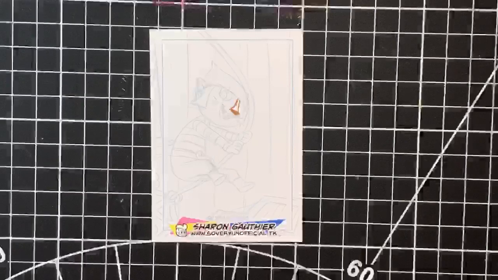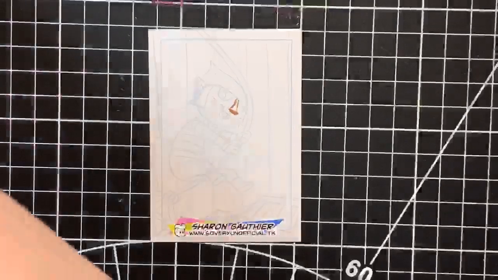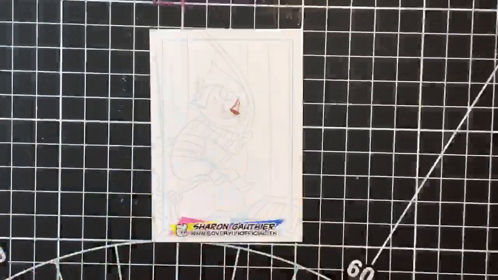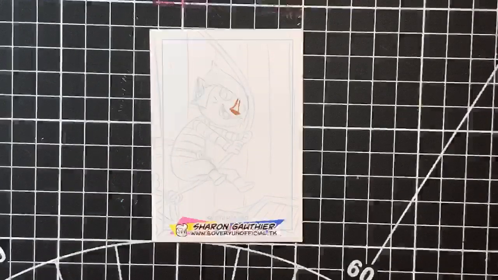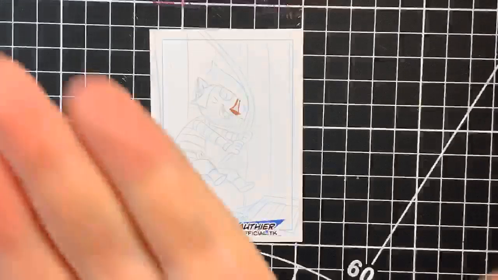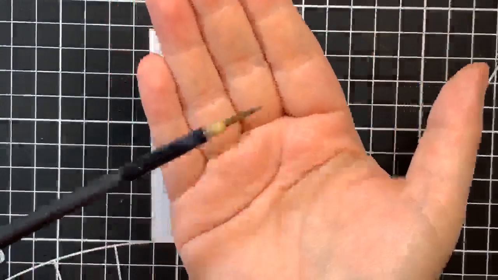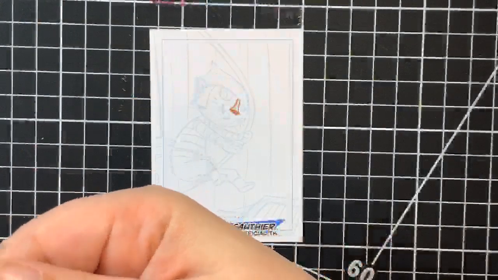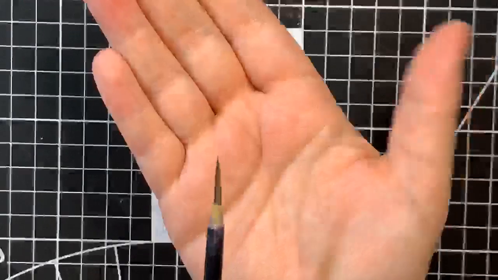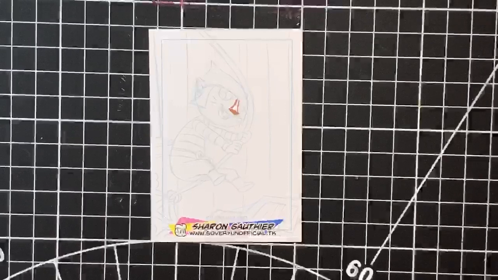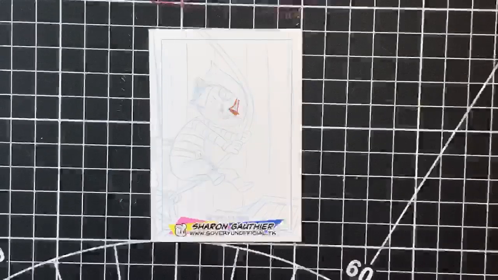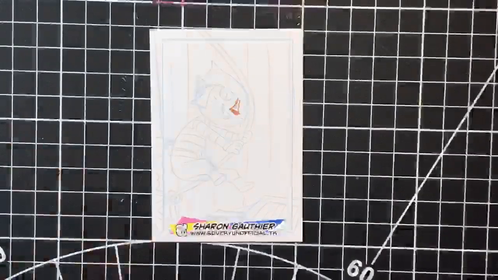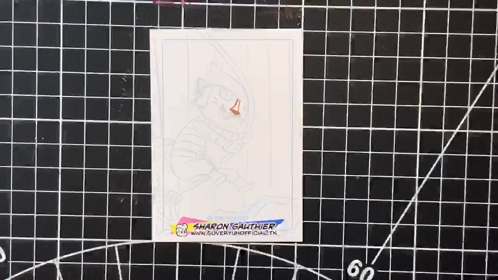It's not because I never used them, it's just because it's been a while. There we go, this should work. Japanese, I don't know if it's horsehair or squirrel hair. It's some sort of hair brush. Usually inking goes pretty good with these. It's just that my tiny brush is in terrible shape.